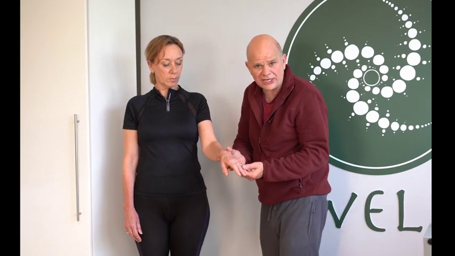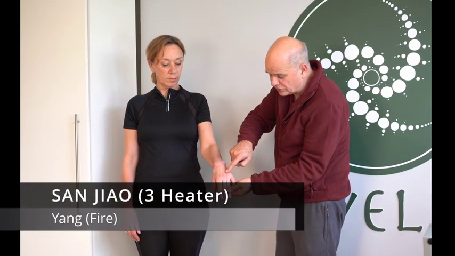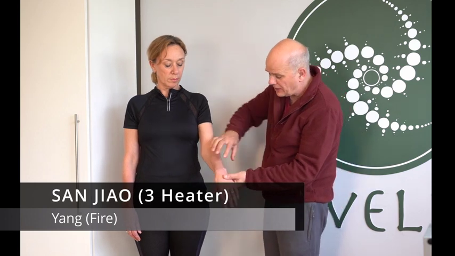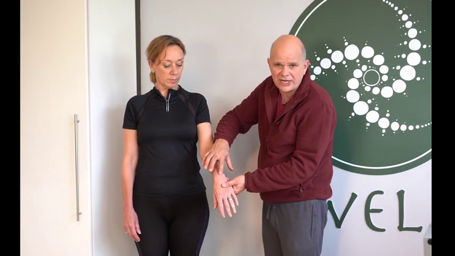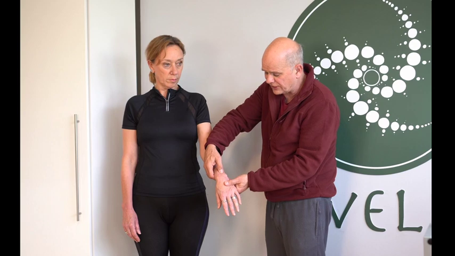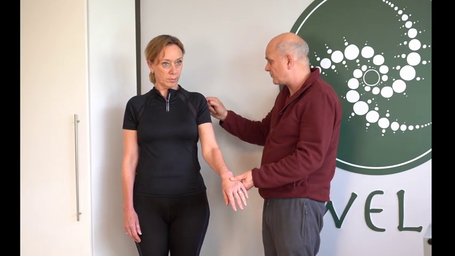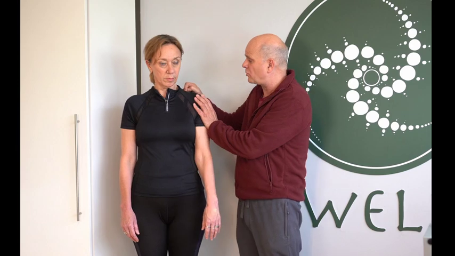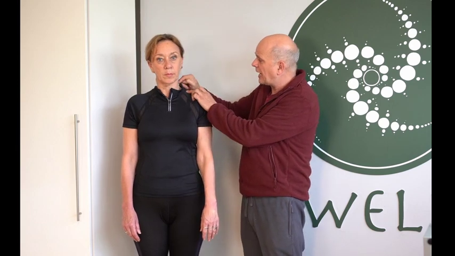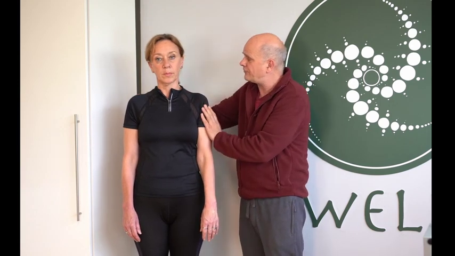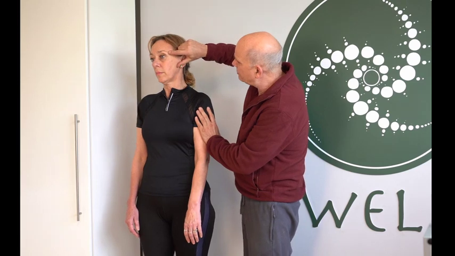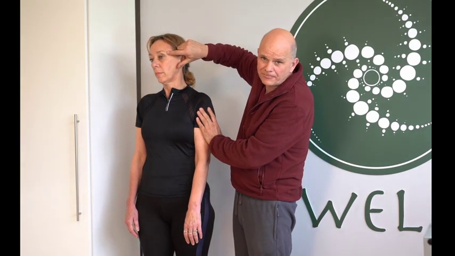The Sanjiao, the triple heater, runs across the back of the hand, up the middle of the arm. I mentioned these points, this area here, how points in this area, Sanjiao points, can influence the back of the shoulder. It runs up through the back of the shoulder, as I say, up across here and round the ear, and finishes actually here at the end of the eyebrow.